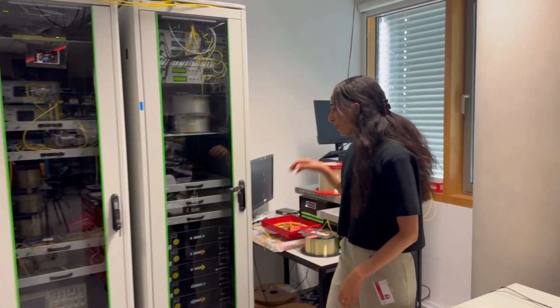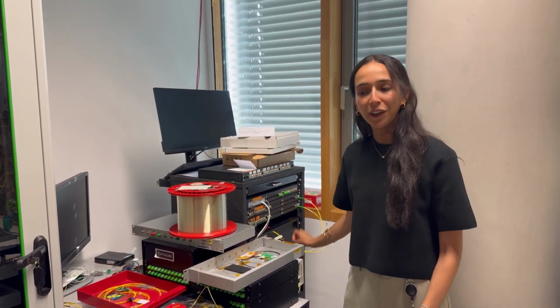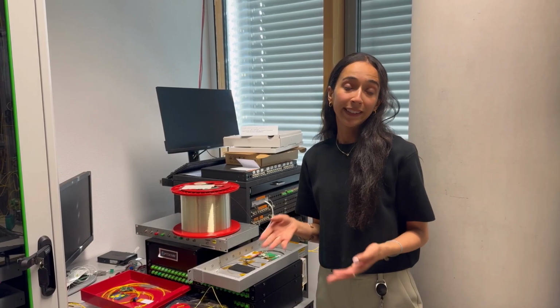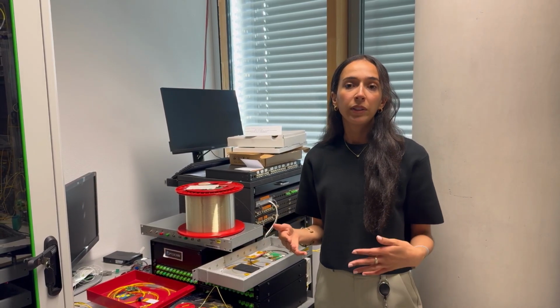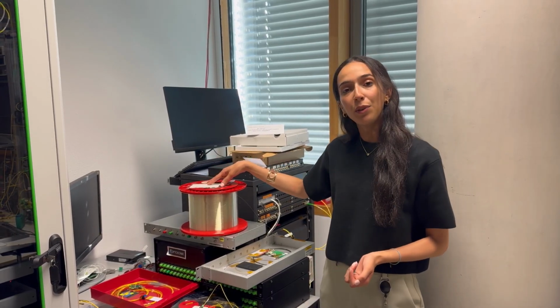So let me show you a little bit of our lab. I've mentioned before two characterization techniques. So the first one is the optical vector network analyzer. It's in a rack right here, and we use it to characterize links. So a typical link would consist of a fiber that supports SDM. For example, here we have a few-mode fiber.